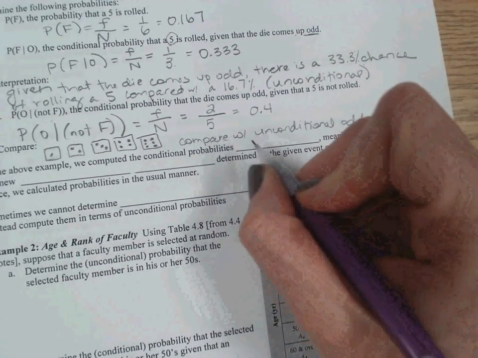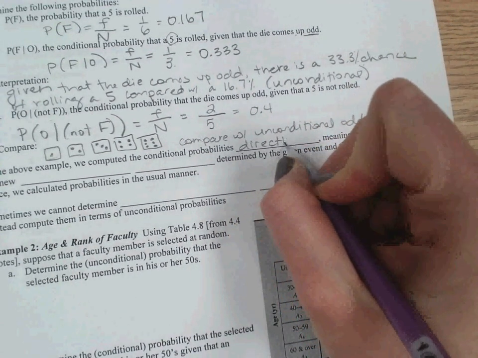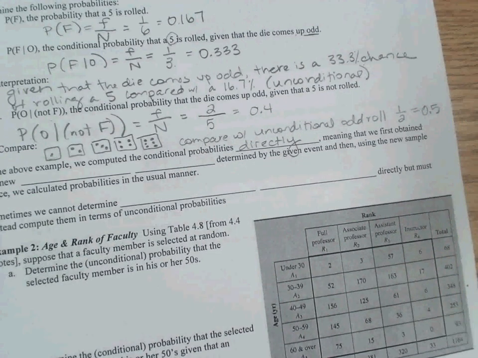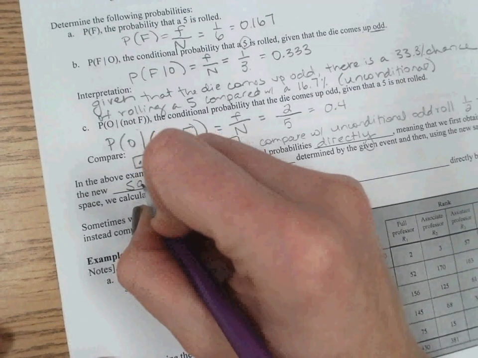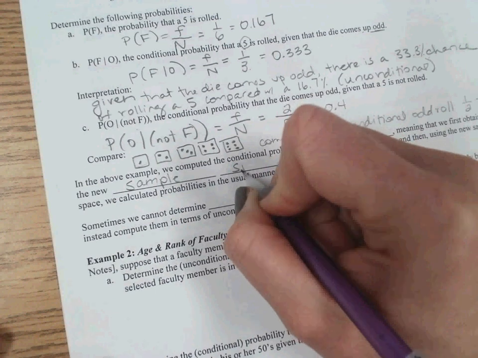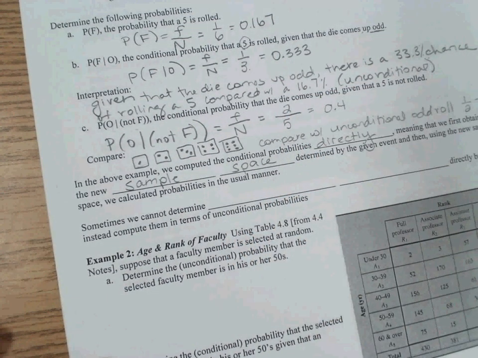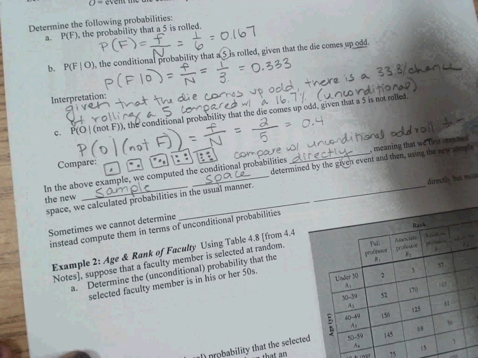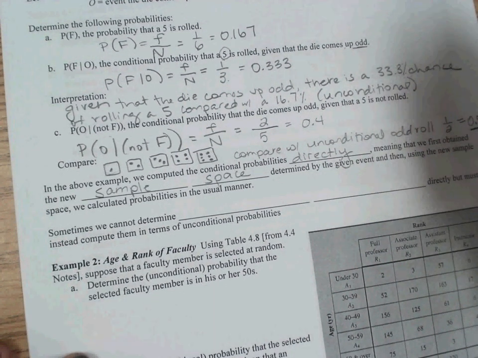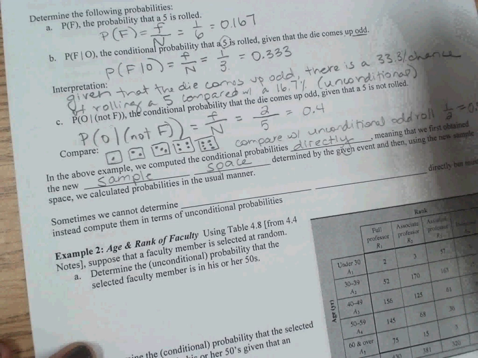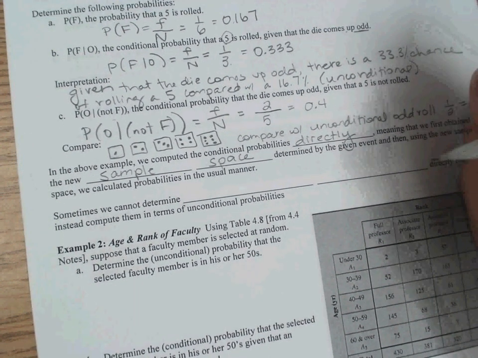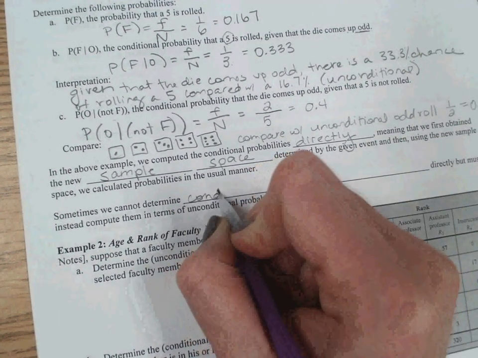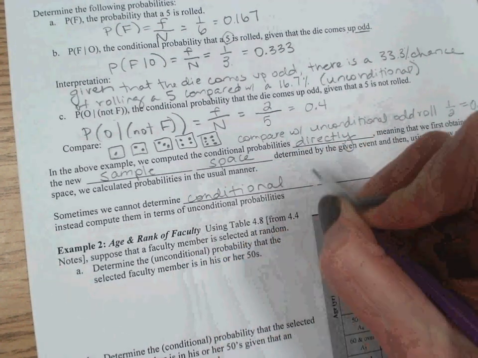In the above example, we computed the conditional probabilities directly, meaning that we first obtained the new sample space determined by the given event. So the given event helped us determine our sample space, which became our denominator. And then using the new sample space, we calculated the possibilities in the usual manner. Sometimes we actually cannot determine the conditional probabilities directly.